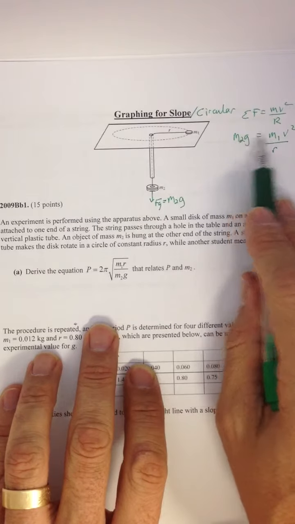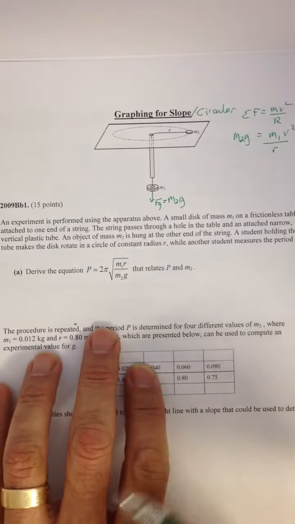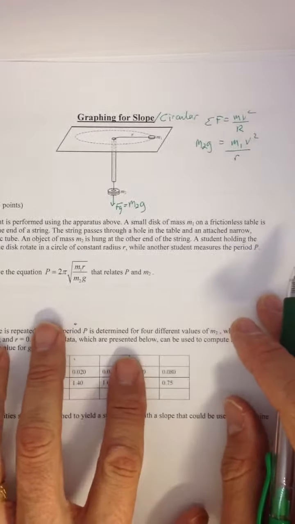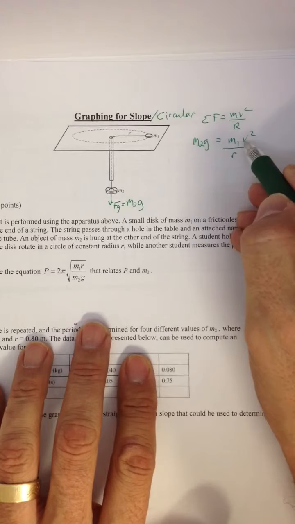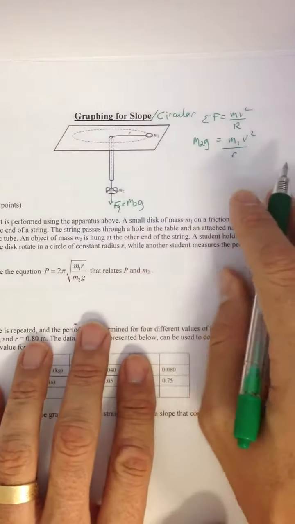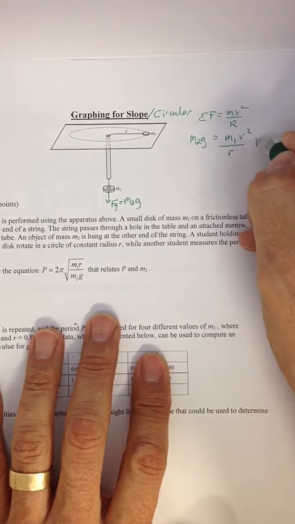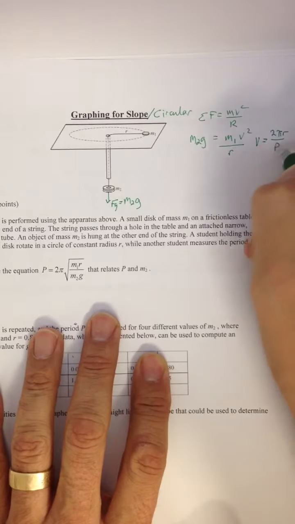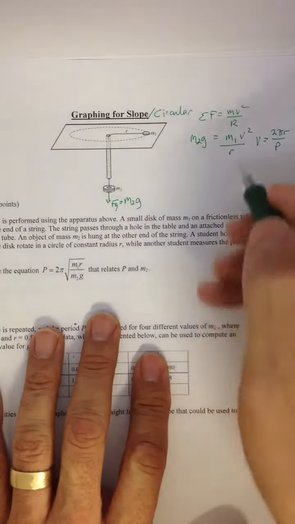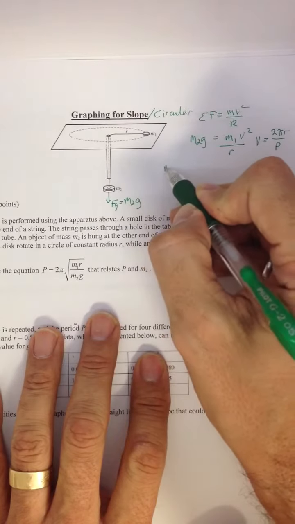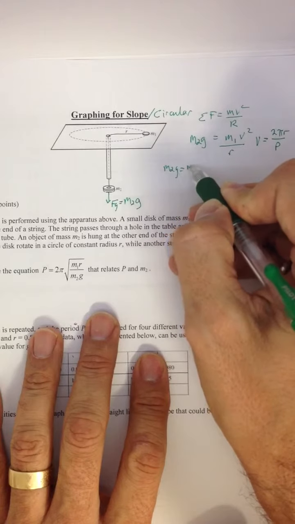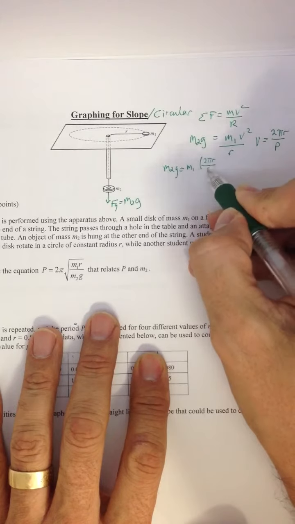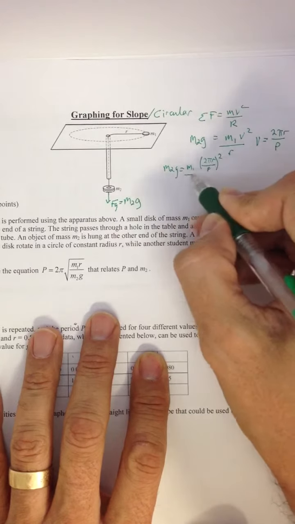It has a bunch of the variables I need, m1, m2, v, r, but it doesn't have period in there. So I need to find a way to put period in. And the way that I put period in this case is that I know that the velocity is distance over time. And for a circle, the easiest distance and time to find is the circumference, 2 pi r over the period. So I'm going to plug that in for the velocity here. And so I get m2g equals m1, and for v, I put 2 pi r over period. Make sure I square all those over r.